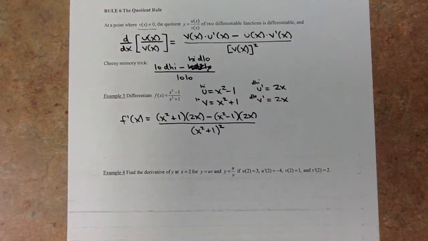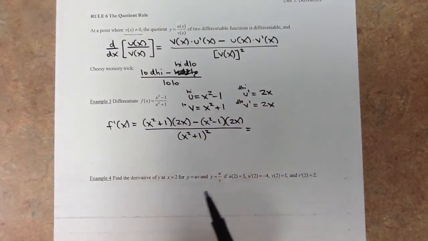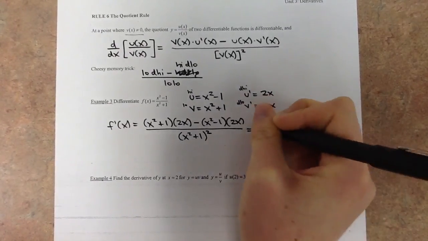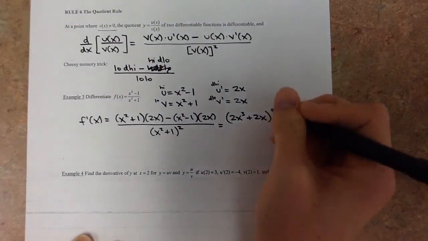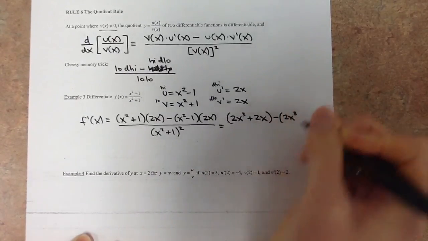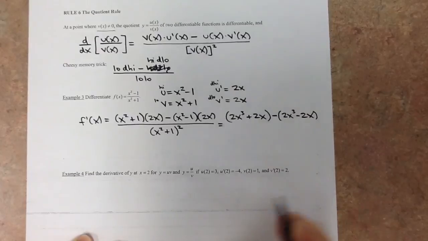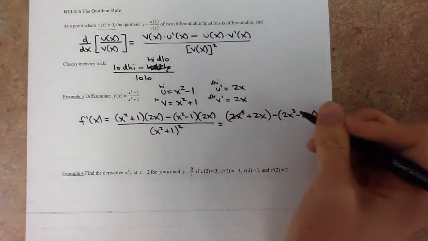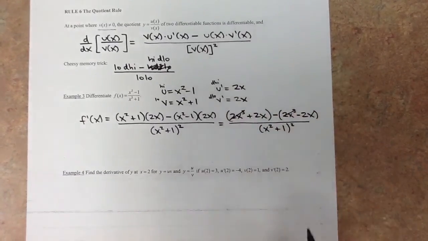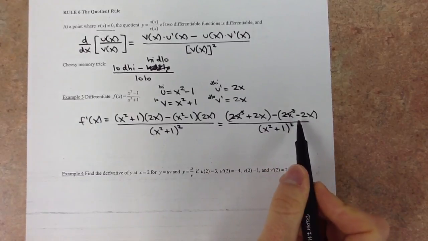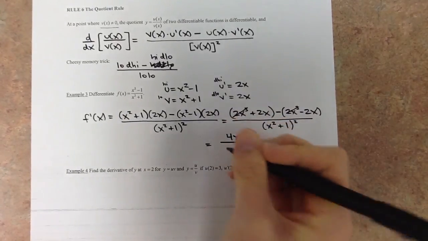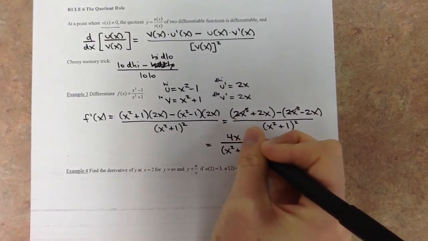Okay, so as always, we're going to simplify this up. So here's what we've got going on here. We're going to distribute the 2x, so 2x cubed plus 2x. Now make sure you're keeping these quantities separated and in parentheses. And then minus, we're going to do the same thing here. So 2x times x squared is 2x cubed, and then minus 2x. Again, we're super careful. These things are in parentheses. Notice that these two cancel out. I've still got my denominator of x squared plus 1 quantity squared. Now, very carefully, we are subtracting a negative, so we've got 2x and then technically plus a 2x. So this ends up being a 4x in the numerator over x squared plus 1 quantity squared.